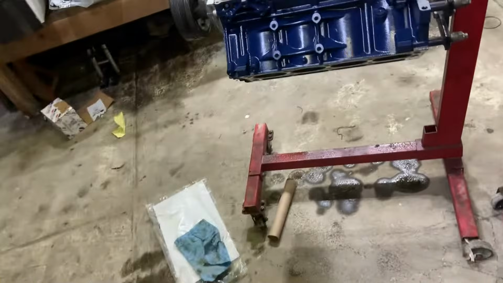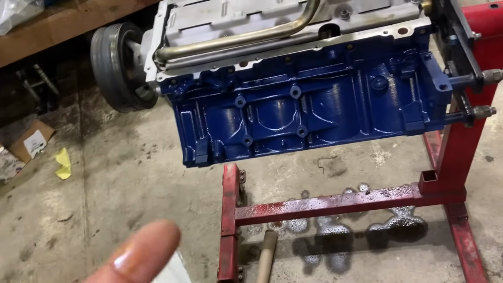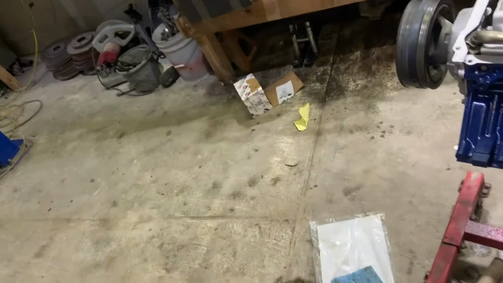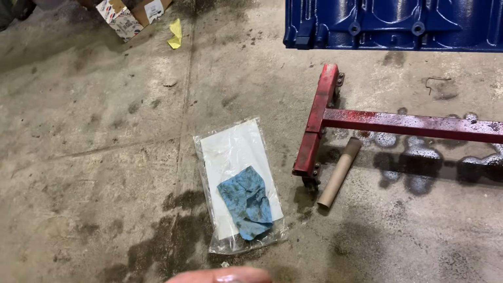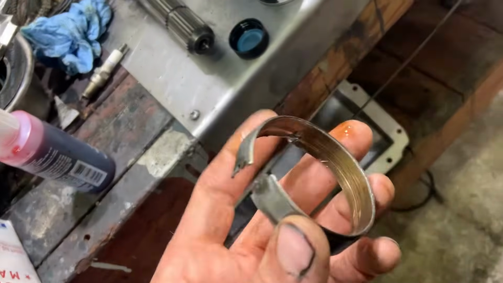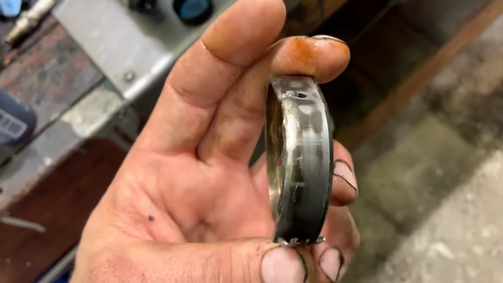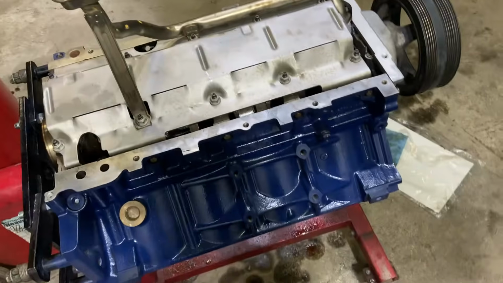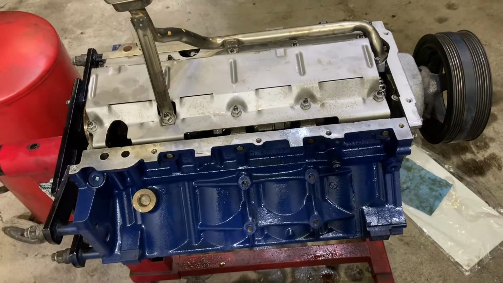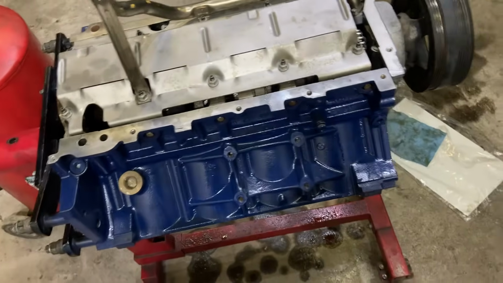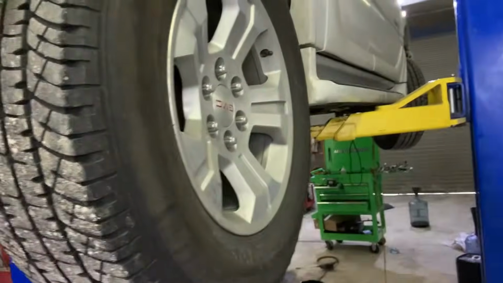So I have a whole other block at home if that block's trashed. But it actually looked like that one was burned up a lot more. So again, what you were seeing, here's the cam bearing that came out of this one, and that's the side you're seeing hanging out up there. It's a shame. I love LS engines, but I hate some of the stupid things GM did just to cut corners. There's so much better stuff you can put in them. But at any rate, we'll see where we're gonna go with it.